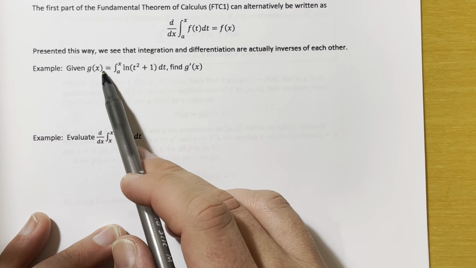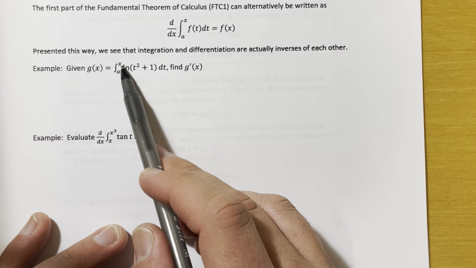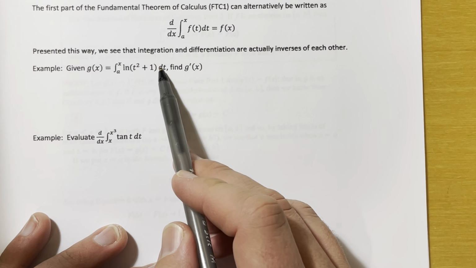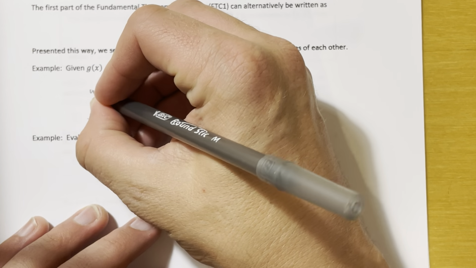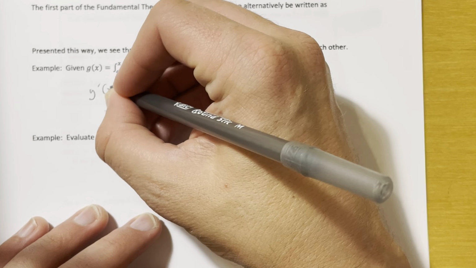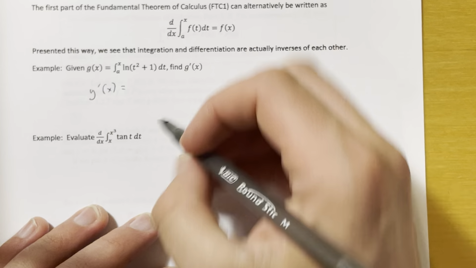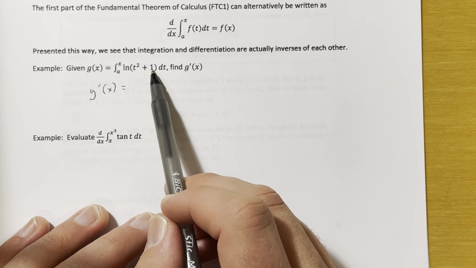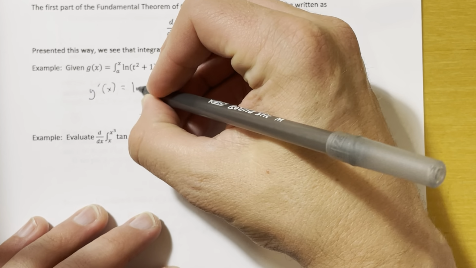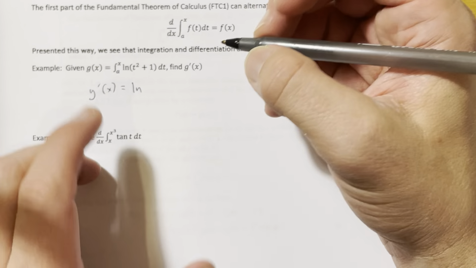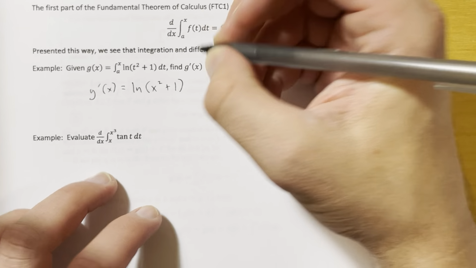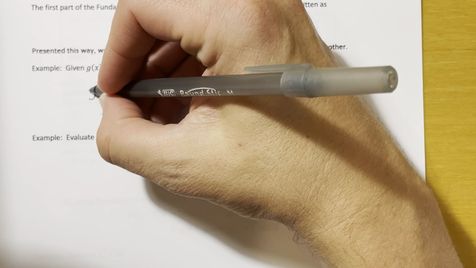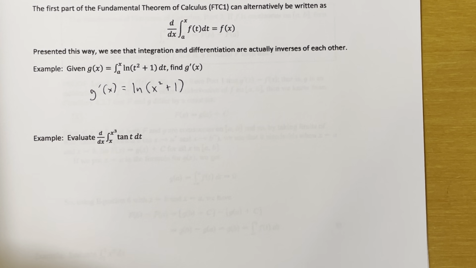This first one, g of x equals the integral from a to x of the natural log of t squared plus 1 dt. We want to find g prime of x. Well, the fundamental theorem of calculus, part 1, says that g prime of x is just equal to the integrand itself, natural log, with my t's replaced by x's, x squared plus 1. That's it. There's nothing more to do there. The fundamental theorem of calculus tells me that has to be the case.